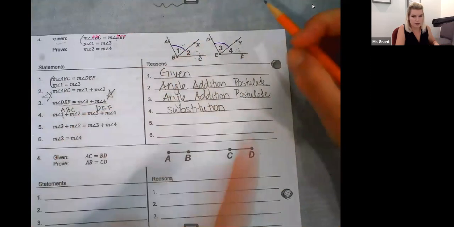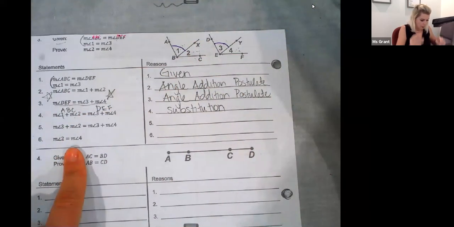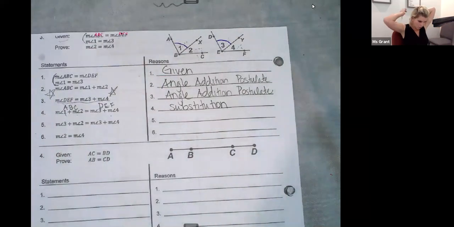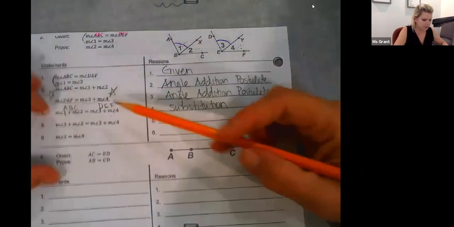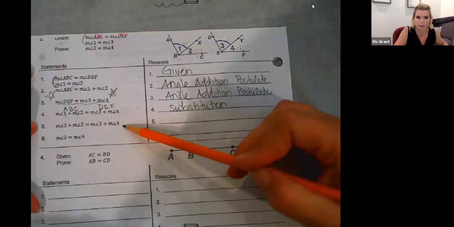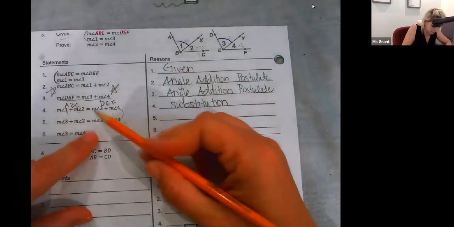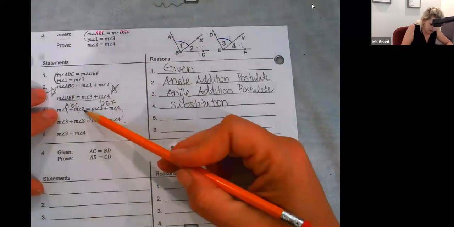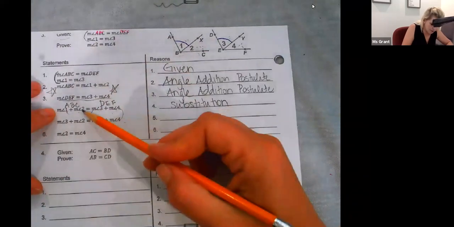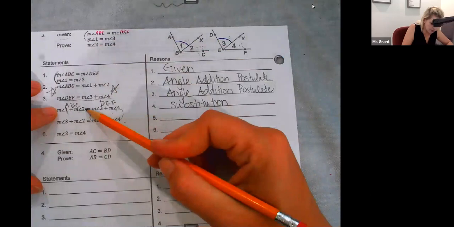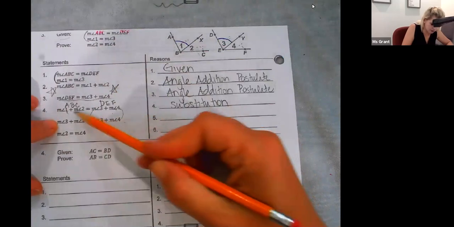We're trying to prove that 2 and 4 are the same. So you're basically looking and seeing what happened from one step to the other step. From 4 to 5, what did I do? The thing that I changed is I said 1 plus 2 and then 3 plus 2. But look, these angle 2's are the same.